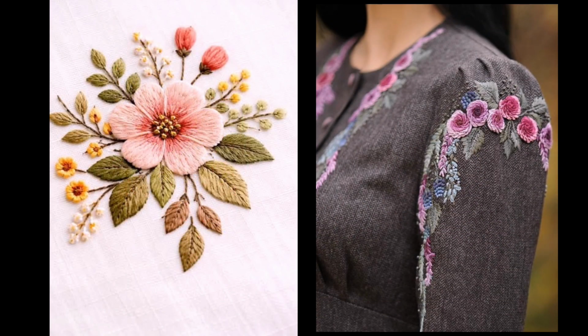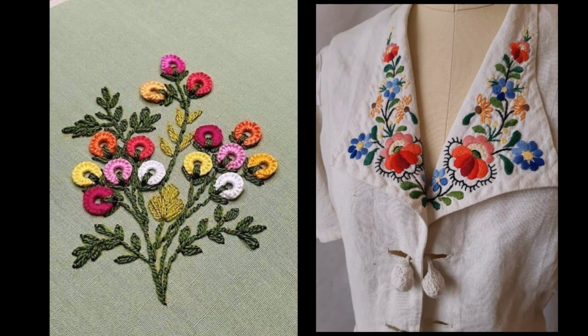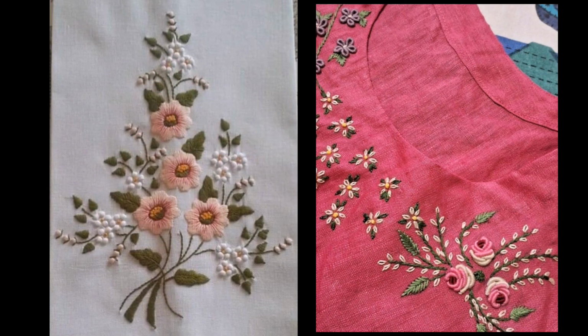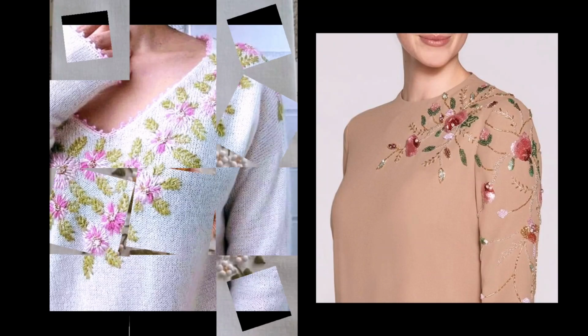First is the floral design. Flowers are the most common embroidery pattern. Roses, sunflowers, small leaves, and vines look very beautiful on dresses and home decor. Floral designs can be small and simple or big and delicate. They always give a fresh and soft look.